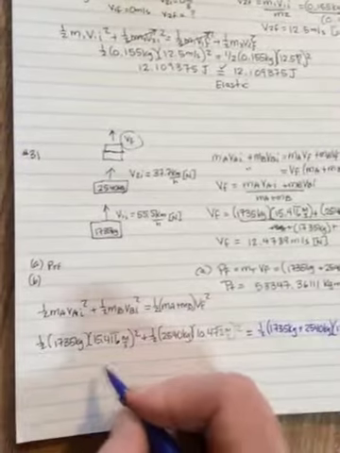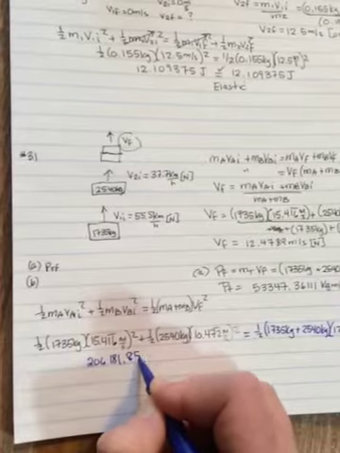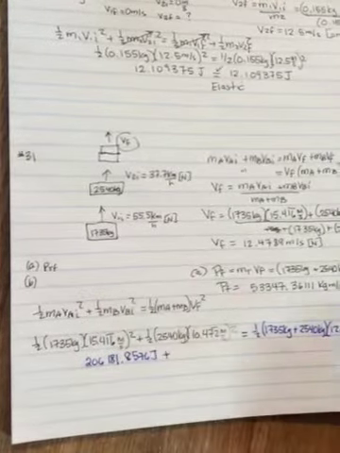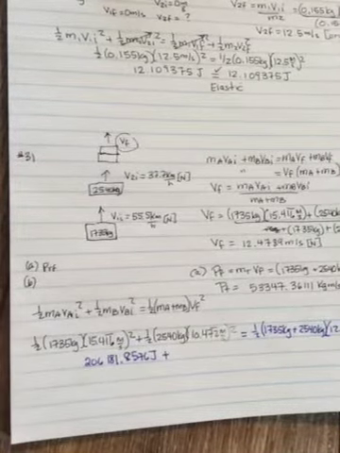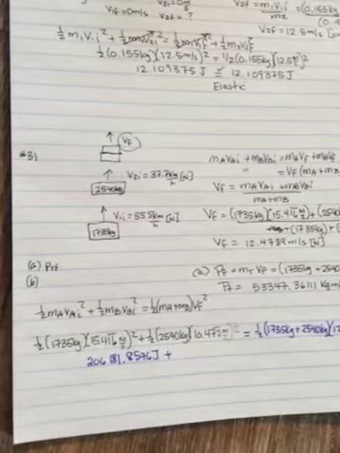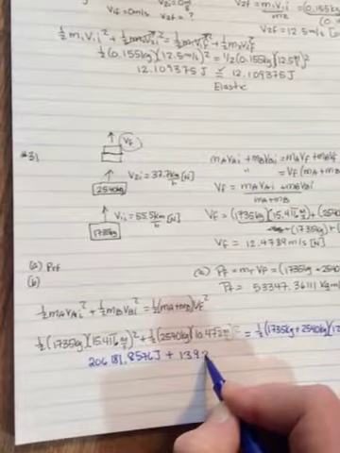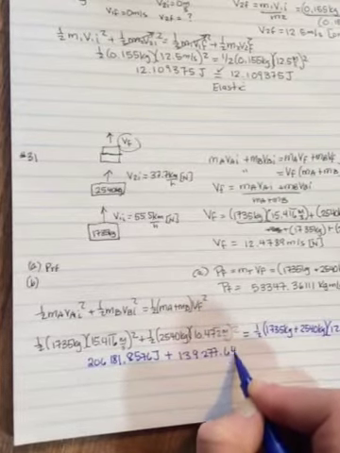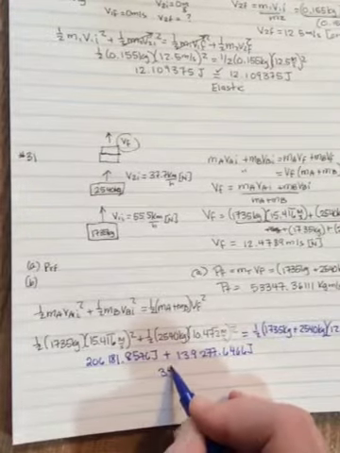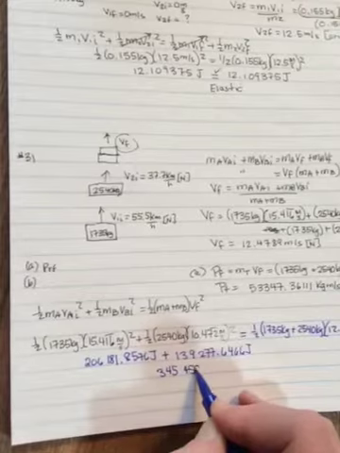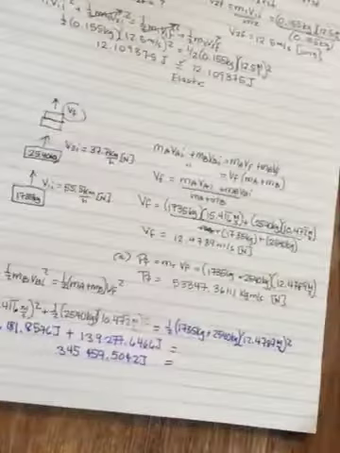So the first term you get 206,181.8576 joules if you keep all your decimals, which I did, plus 0.5 times 2540 times your speed squared, 13,977.6466 joules. When you add this side together, you get 345,459.5042 joules.